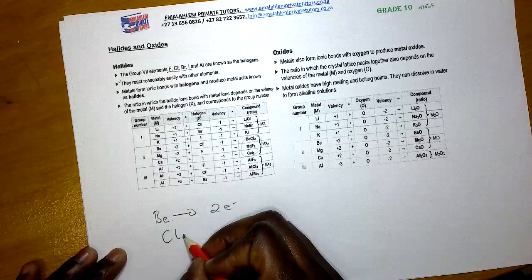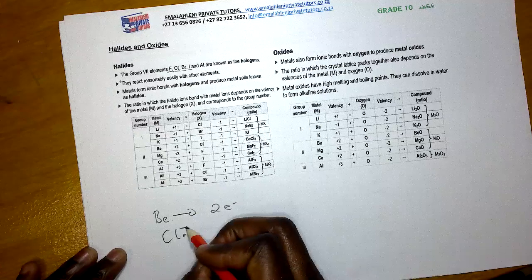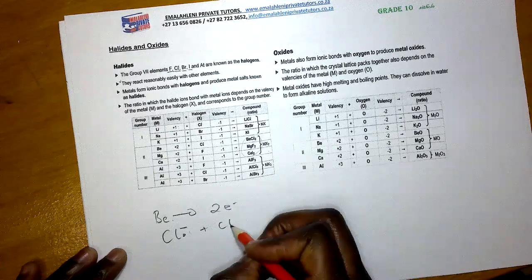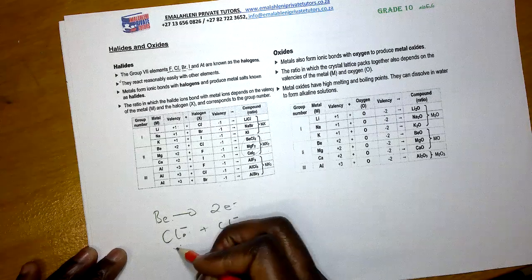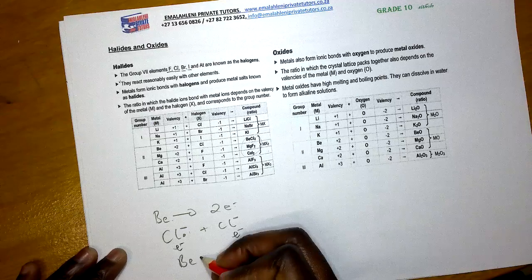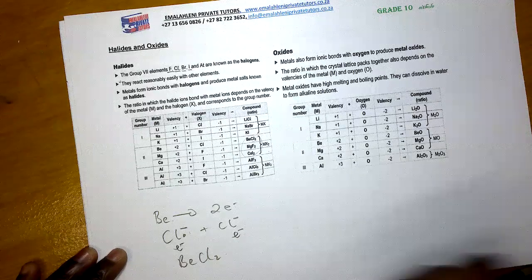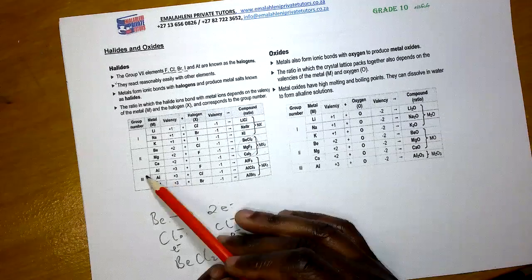Chlorine only needs 1. So chlorine here will be chlorine negative, plus your chlorine negative, because they are gaining 2 electrons, this one only needs 1 electron and this one only needs 1 electron. That's why beryllium has two chlorines there. Now let's move on to group three.